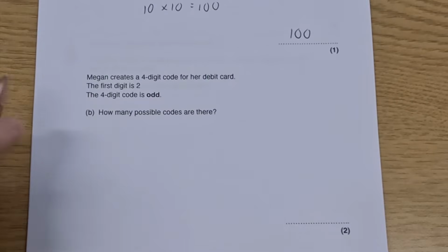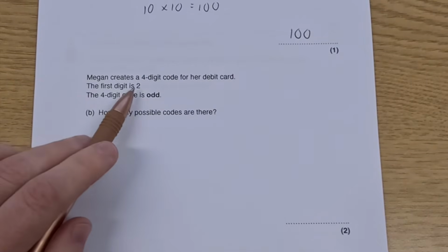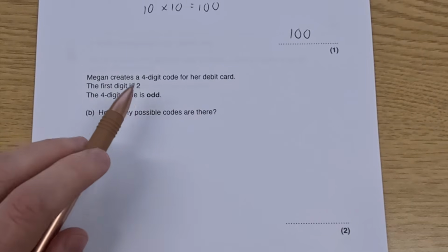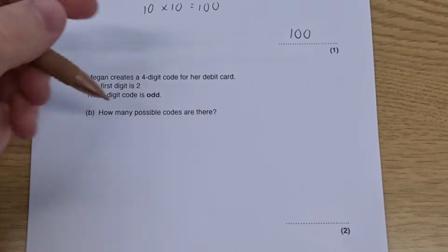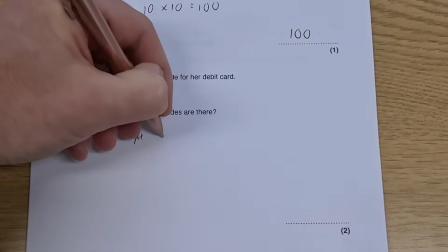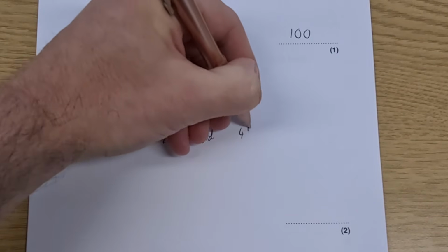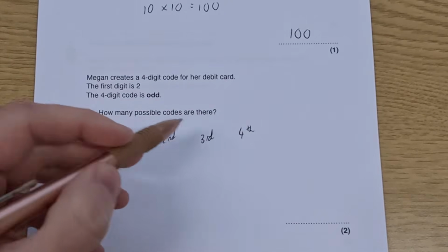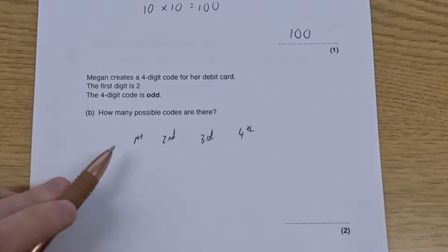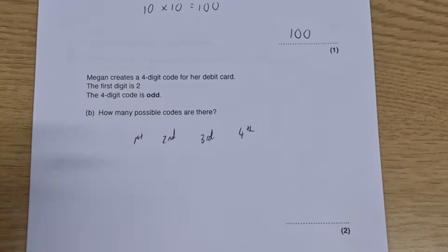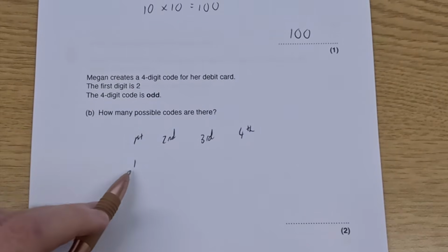Okay, let's look at part B. Part B says Megan creates a 4-digit code number for her debit card, and the first digit is 2 and the 4-digit code is odd. We've been asked how many possible codes there are. There's 4 digits, so I'm going to write down the first digit, the second digit, the third digit, and the 4th digit, and beneath those, how many possible options there are for each. The first digit is 2, so there's only one option.